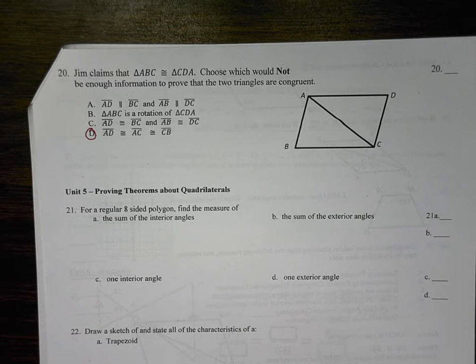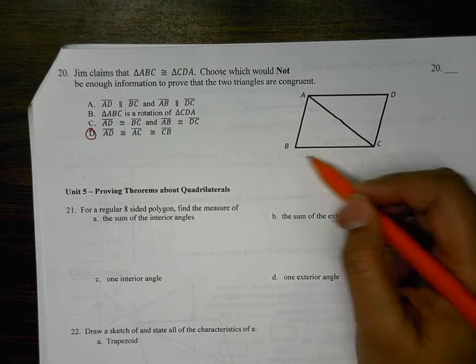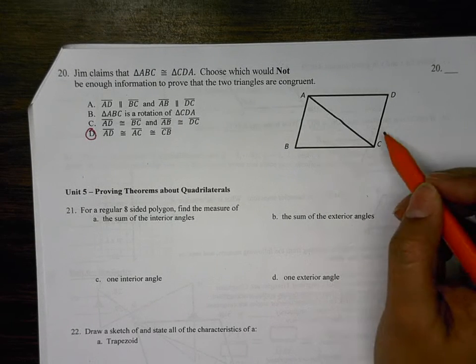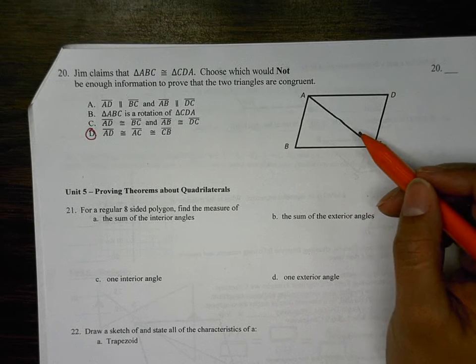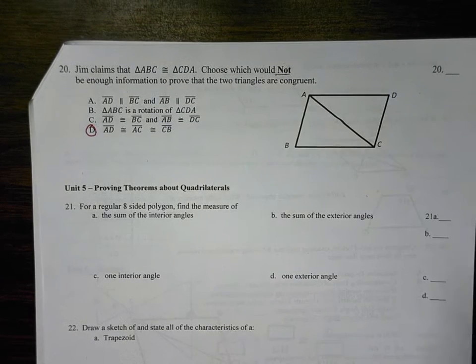Please stop. Jim claims that these two triangles, triangle ABC and triangle CDA, are congruent. Choose which would not be enough information to prove that the two triangles are congruent.